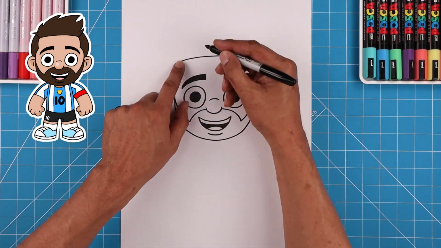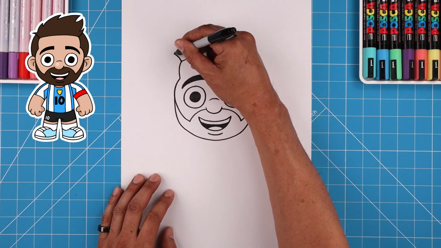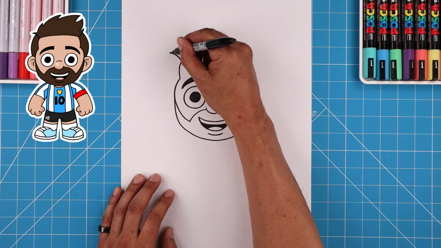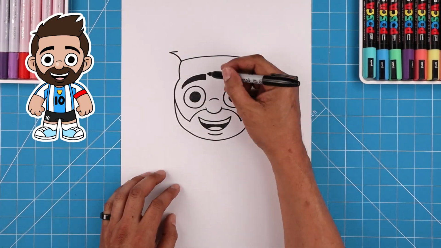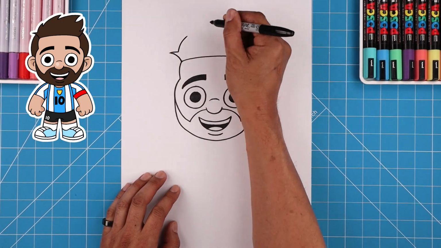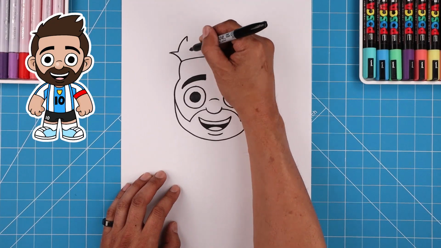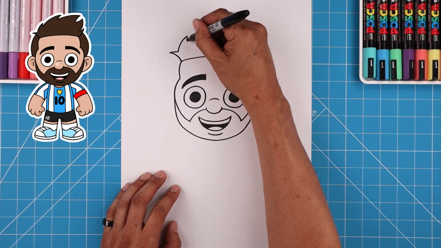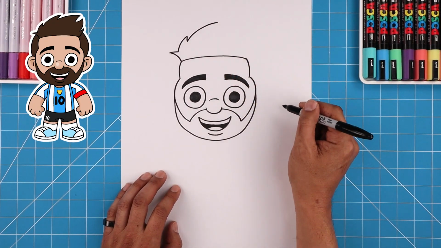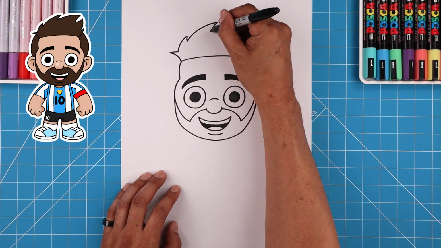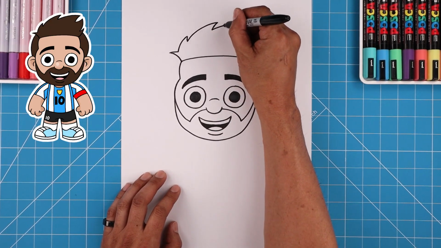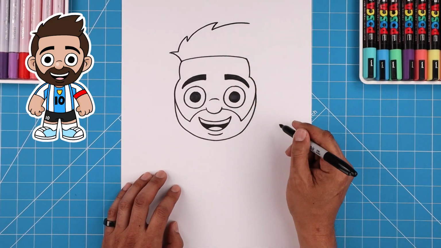Now let's draw on the top of the hair. Starting from this point, bend this up and then out. Bend this in. Now we want to brush the hair over towards the right. So we're going to go up and in. Bring that down. Let's add a longer one. Going up and across. Come back down. Going up and then out.